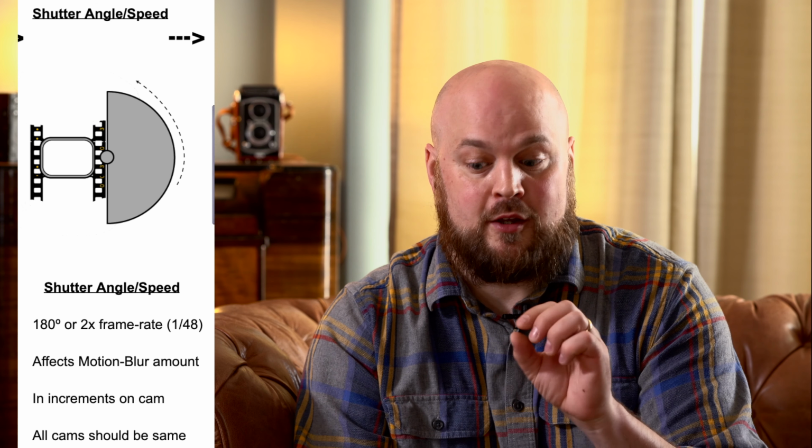The reason why we need to know it is not necessarily to let in more or less light, but to know that it will affect it and make sure it's at 180 degrees, basically. So if we're shooting at 24p, make sure that you see that it's at a 48th of a second, or that your camera, if it's showing a shutter angle, shows the little words that say 180 degrees on it. So basically we don't want it to change.